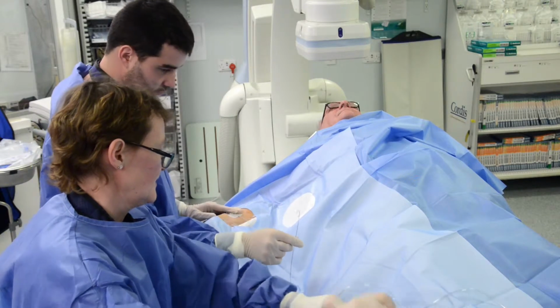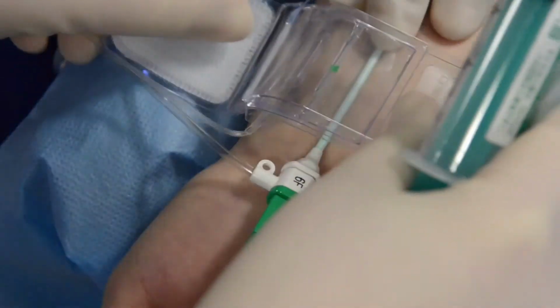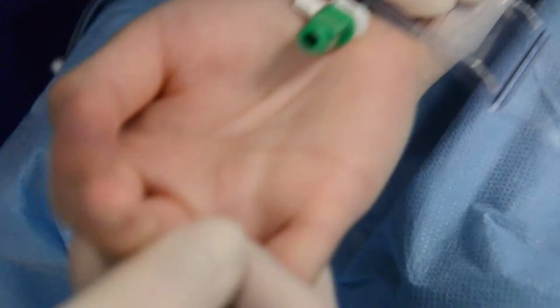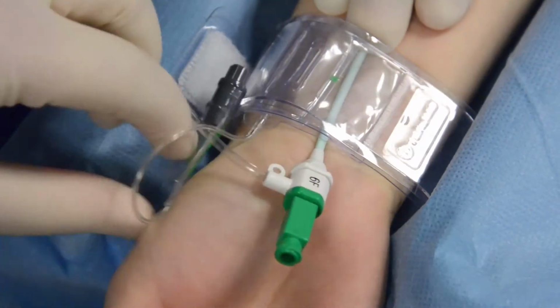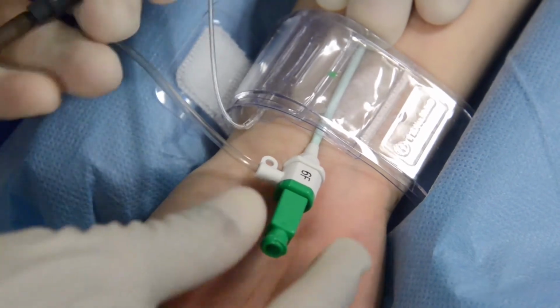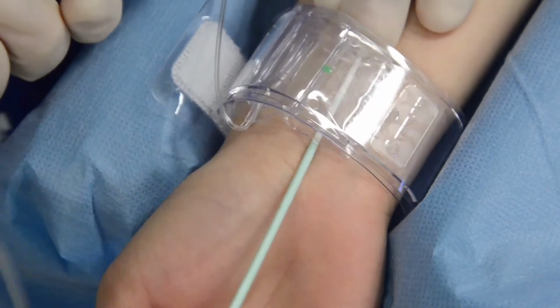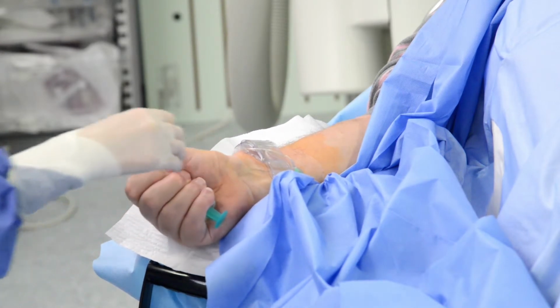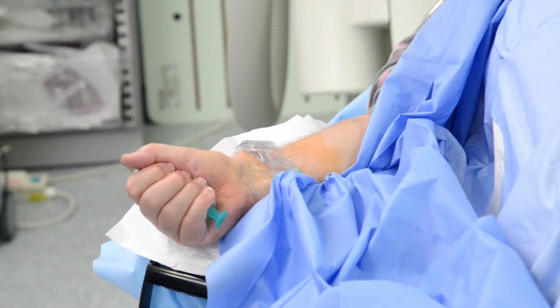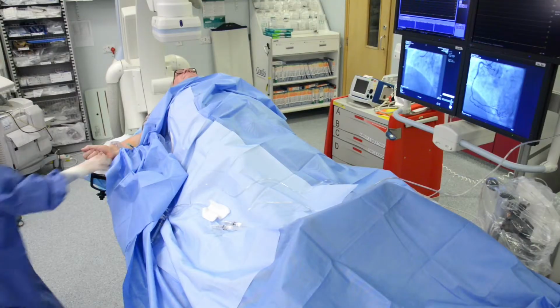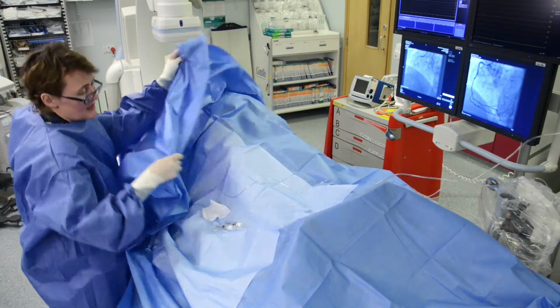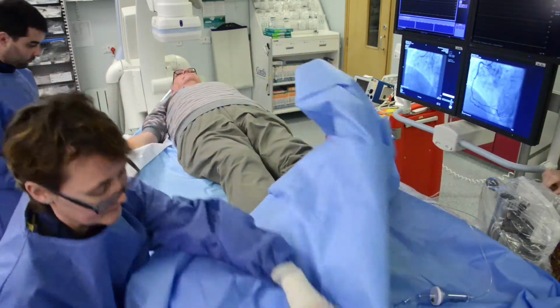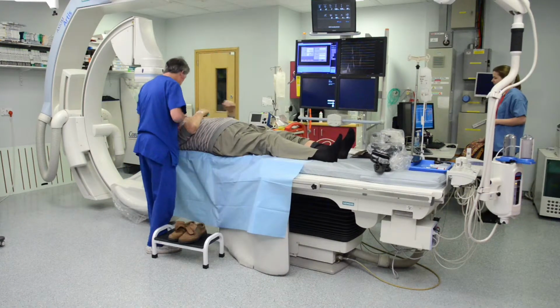If the procedure was through your wrist, a special pressure band is applied, which is slowly released by ward staff on your return to the ward. If the catheter was inserted in your groin, a special closure device called an angioseal may be used, or you may need the tube removed by the staff on your return to the ward. You will be asked to remain lying flat for a period of time between 30 minutes and 1.5 hours.